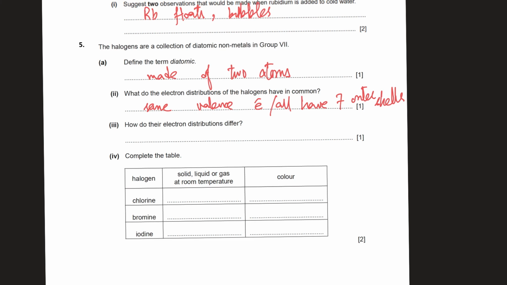How do the electronic distributions differ? So they have different numbers of shells. Do not mention that they have different periods, because that's not for electronic distribution, that's related to the structure of the periodic table. All right, we have to complete the table.